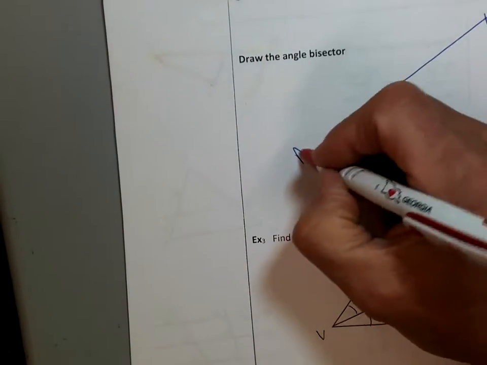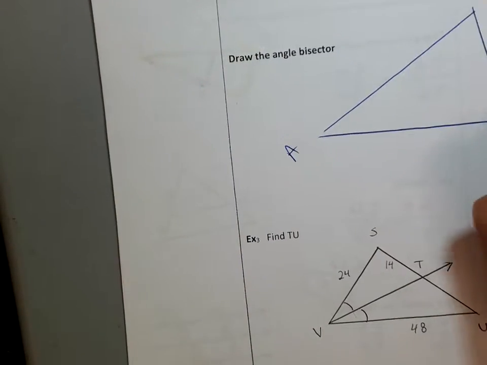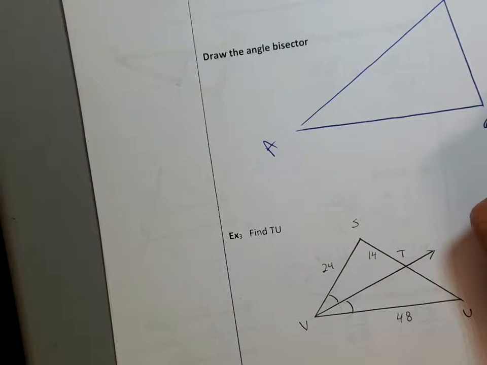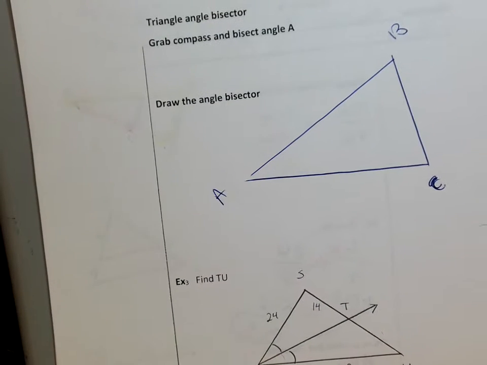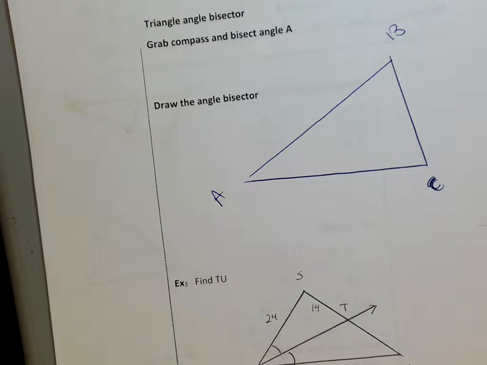We call it A, B, C. Oh, that's a bad looking C. There we go. Draw a triangle that looks like that. Which one's A? Yeah, sorry about that. Okay, go ahead and take a second to draw a triangle ABC. And then we're going to bisect angle A. Let's see if we remember how to do that.